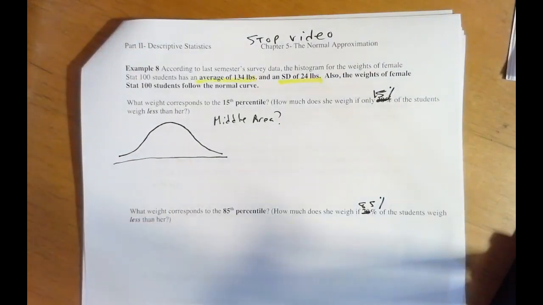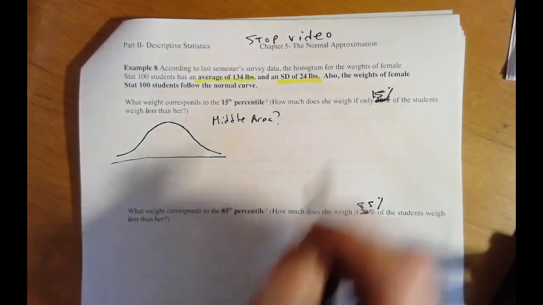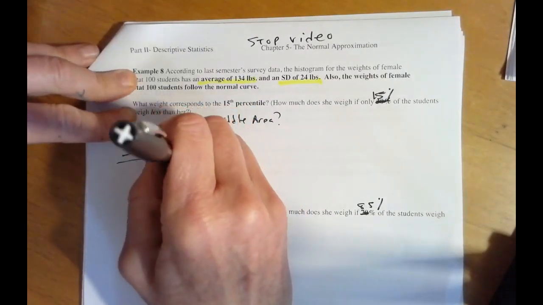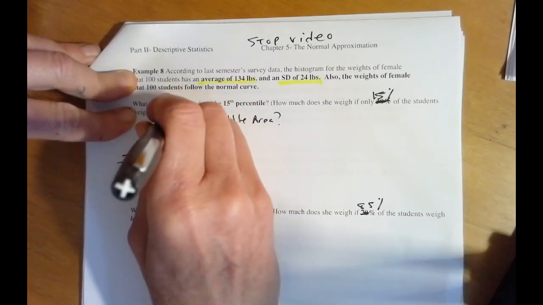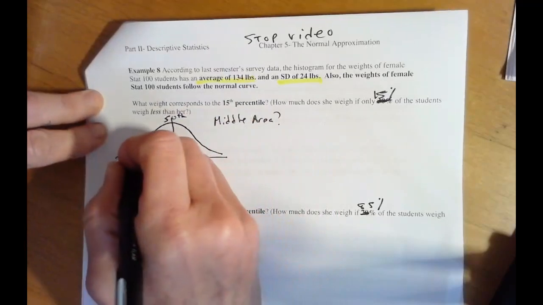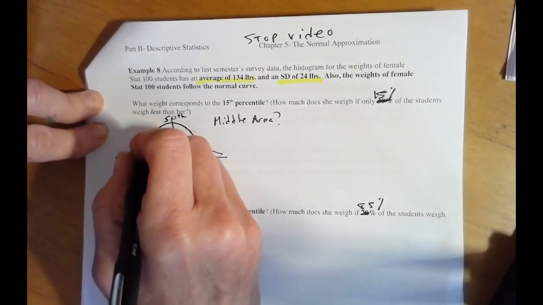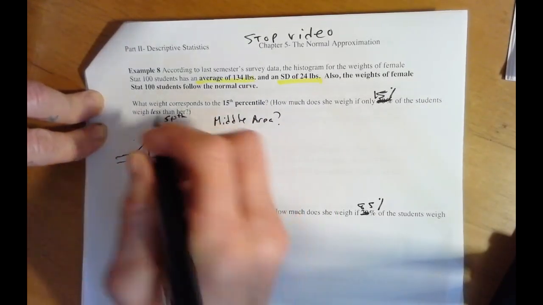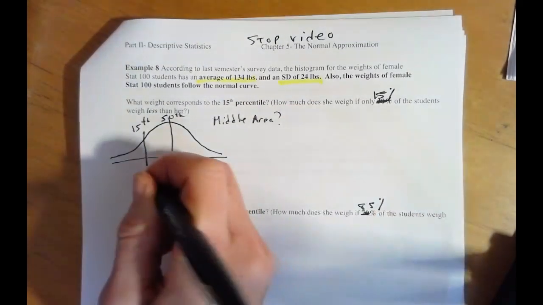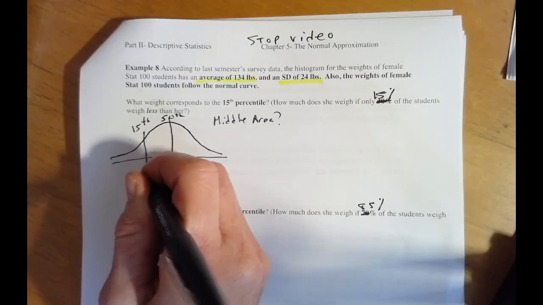Because then when we get the middle area, we can get the z. All right, so right here, 0 corresponds to the 50th, and we want 15%, that's way down here, 15% below, so that's the 15th, and now we want to find this z-score right here. How do we do it?